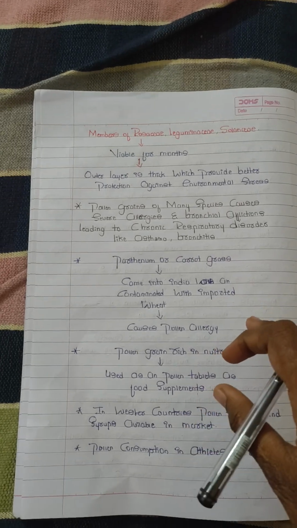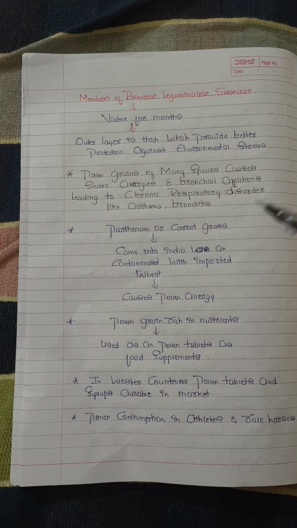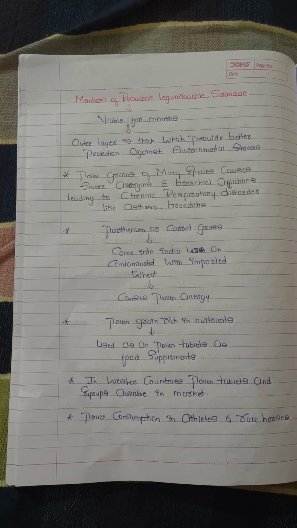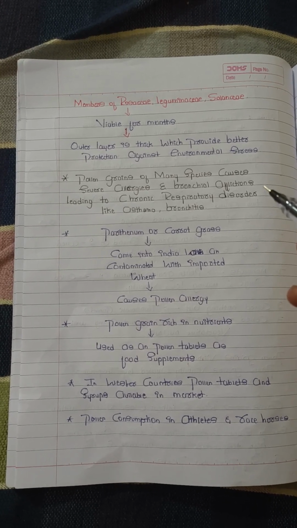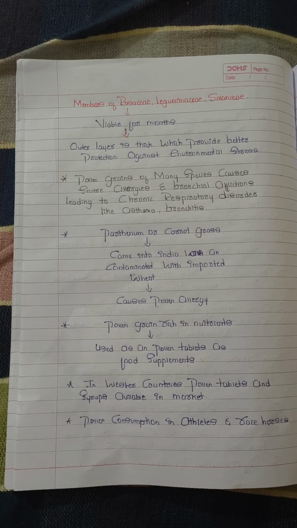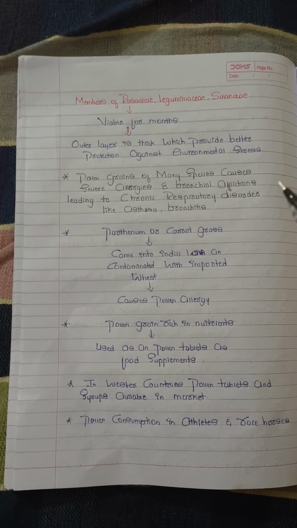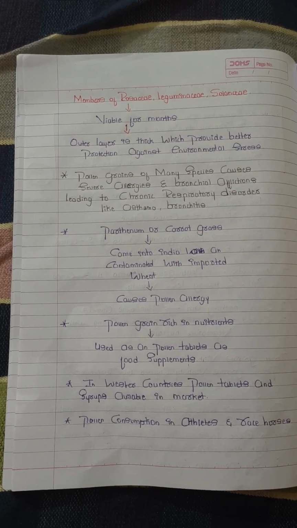Next, in the members of the Rosaceae, like roses, and the Leguminosae, like peas, and the Solanaceae, like tomato and brinjal, pollen grains remain viable for a month.